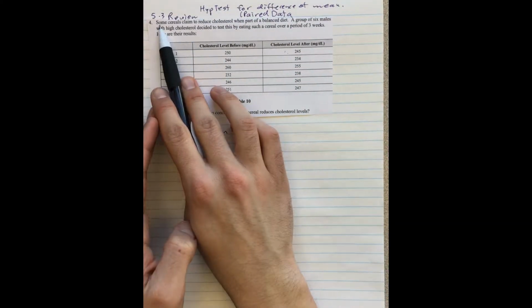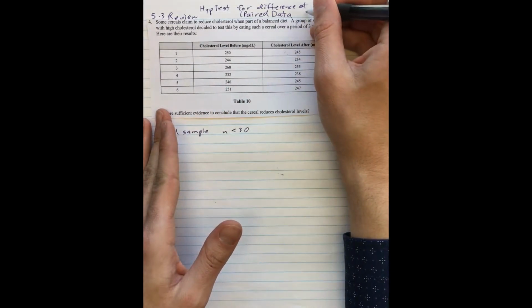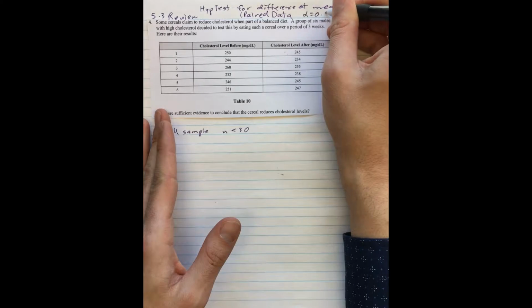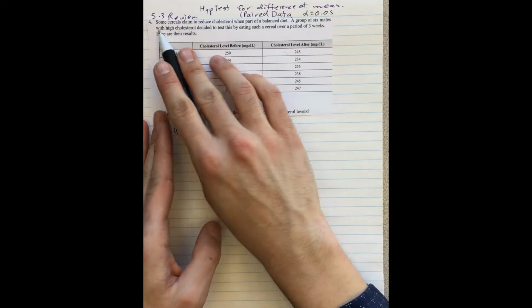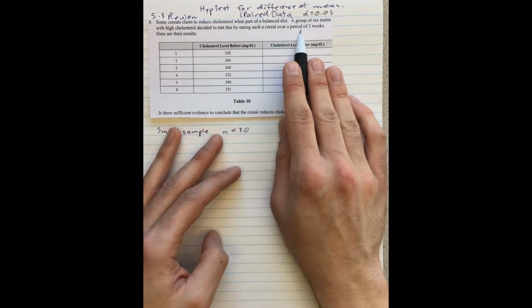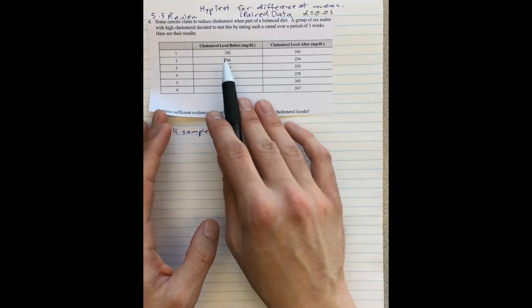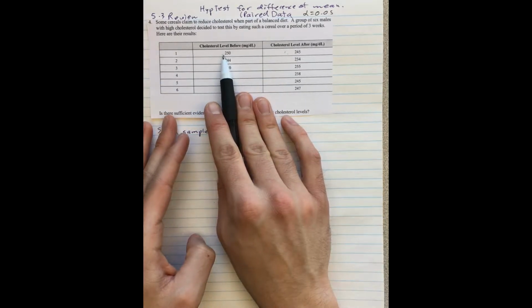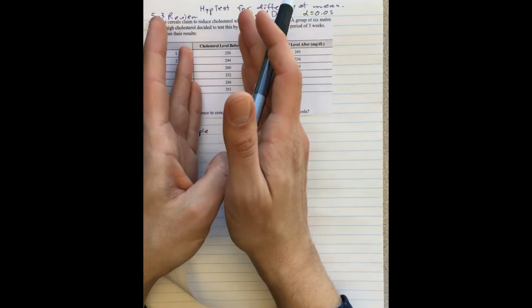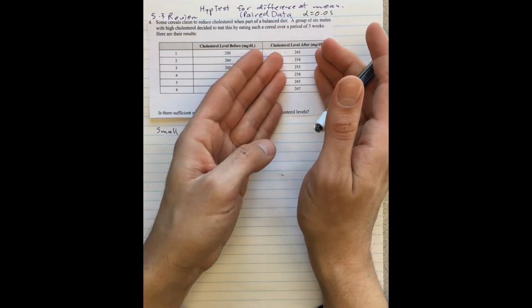Here it says some cereals claim to reduce cholesterol when part of a balanced diet. A group of 6 males with high cholesterol decided to test this by eating such a cereal over a period of 3 weeks, and here were their results. The two variables are your cholesterol before you started eating this balanced diet and then after you started eating it.